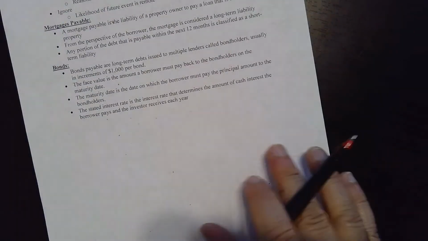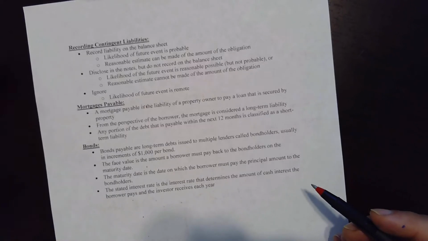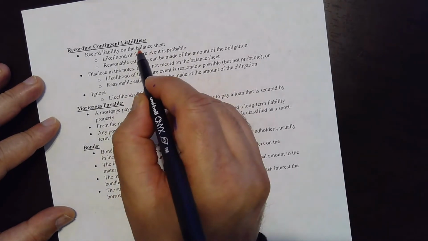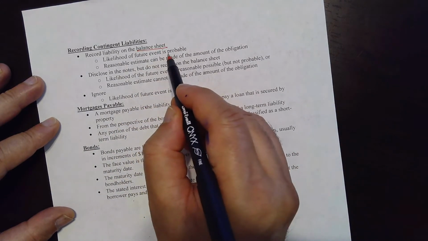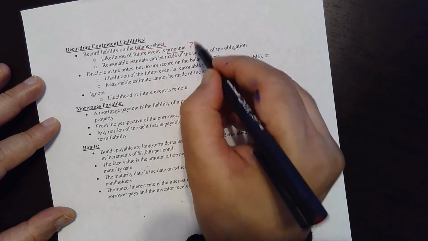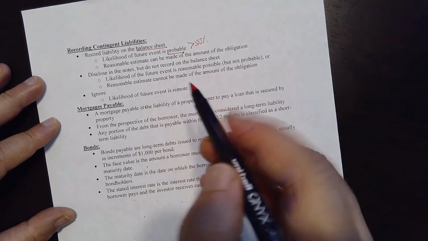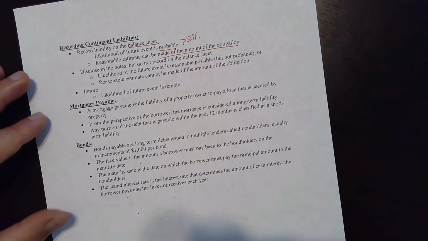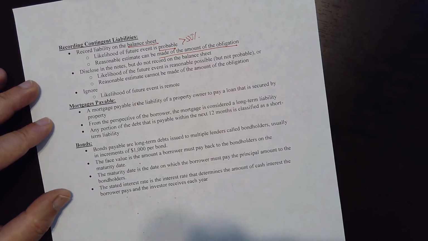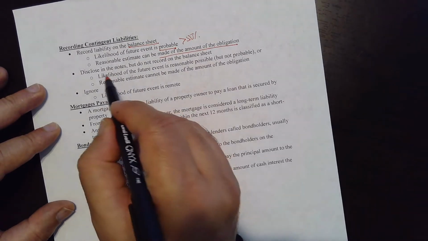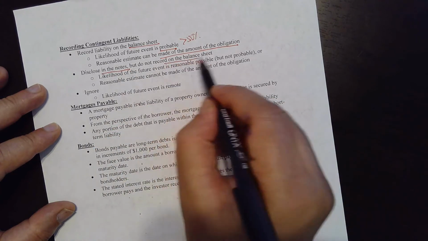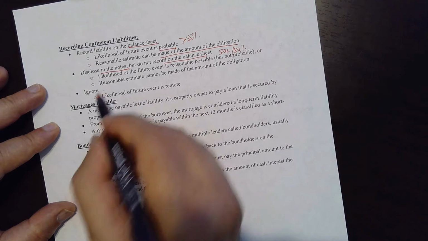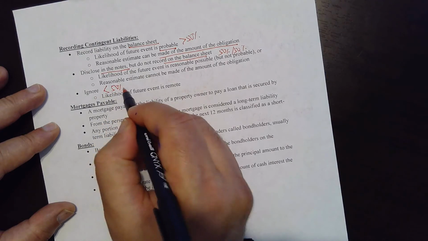The next thing we're going to talk about, recording the liability. Record the liability on the balance sheet if the likelihood of the event is probable, which is greater than 50%, and a reasonable estimate can be made of the amount of the obligation. For example, EPA already sent you the bill that they're going to charge you for $100,000. Disclose in the notes, but do not record on the balance sheet, if it is 50-50. And ignore it when the chance is less than 50%.